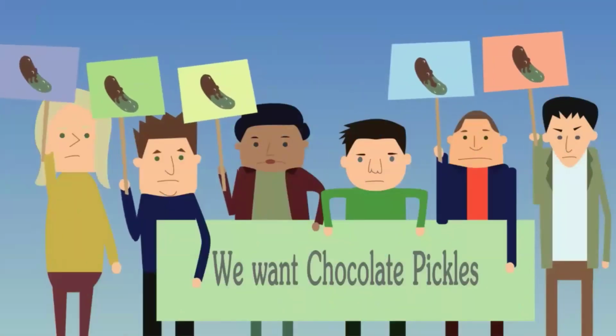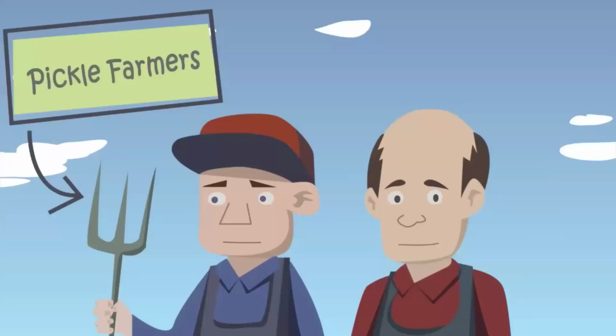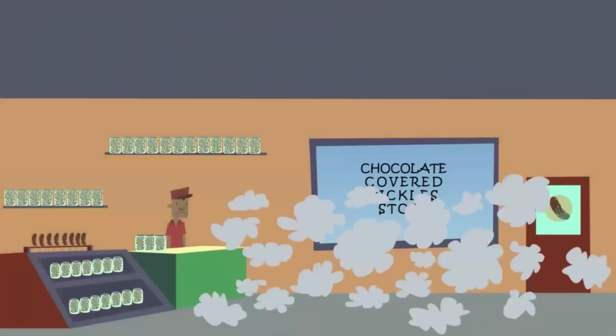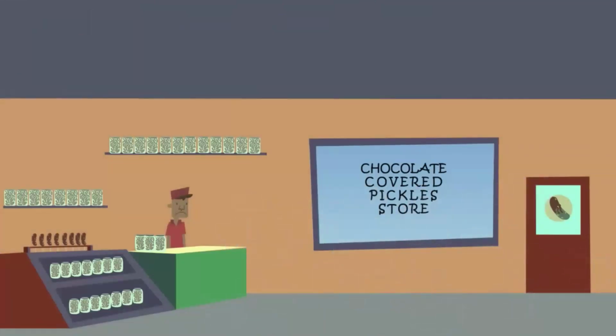But if there truly were great demand for chocolate-covered pickles, the pickle industry would naturally respond and build factories to cover pickles with chocolate, all without the government's assistance. So what happens when there is no real demand by customers for chocolate-covered pickles?